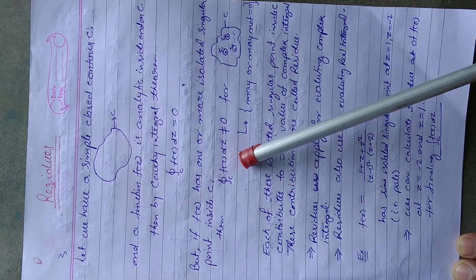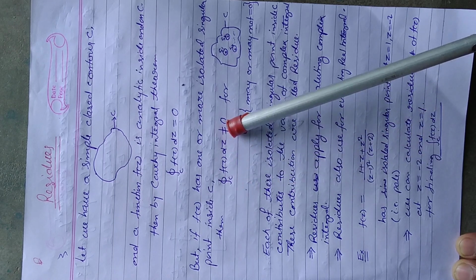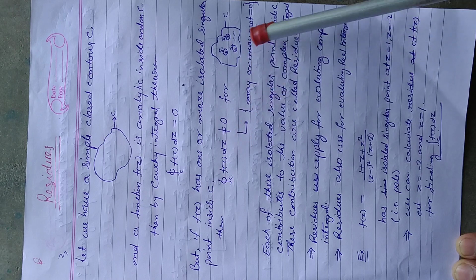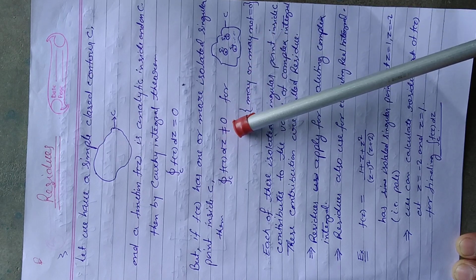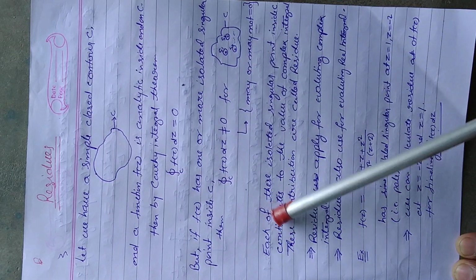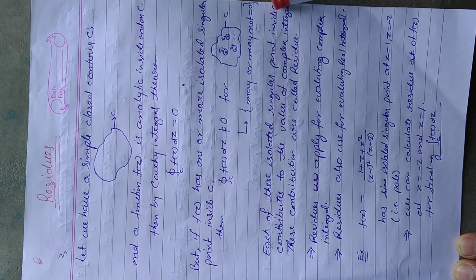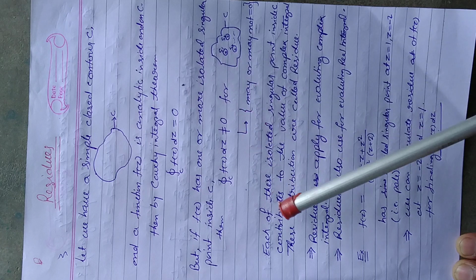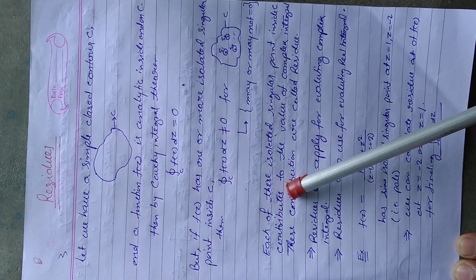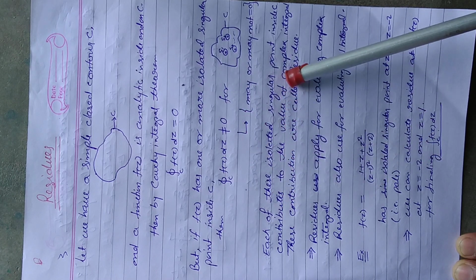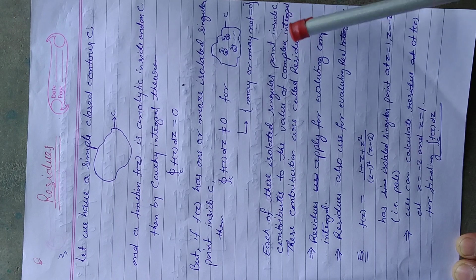Then the integration of f(z) dz may or may not equal 0. In this case, each of these singular points inside this contour C contributes to the value of the complex integration.